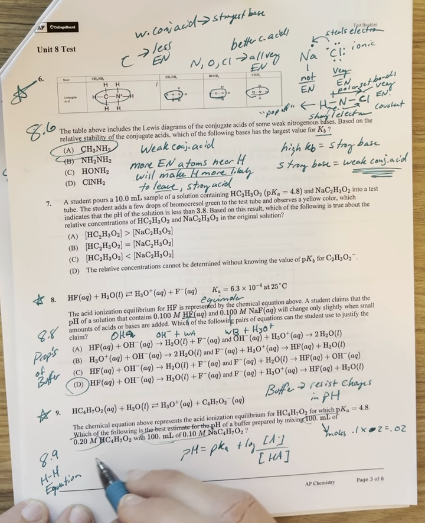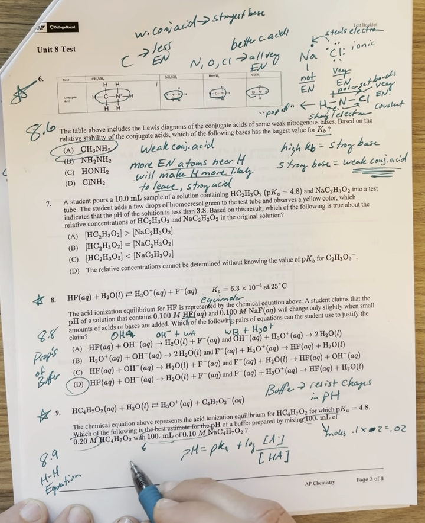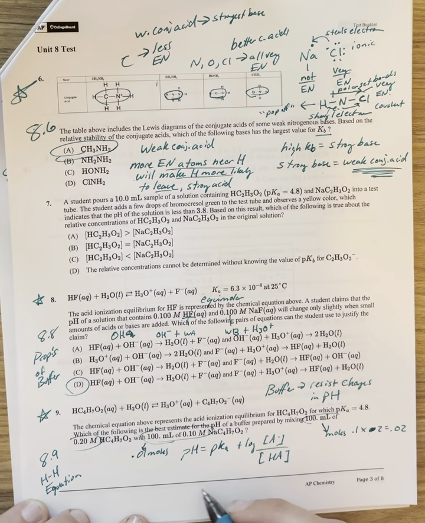And then, same thing here. You get 0.01 moles. Okay, so then you start plugging those in.